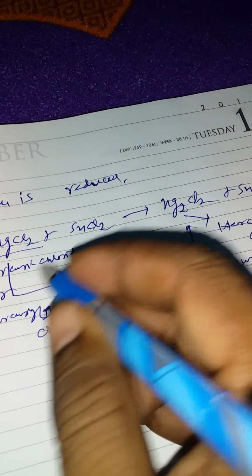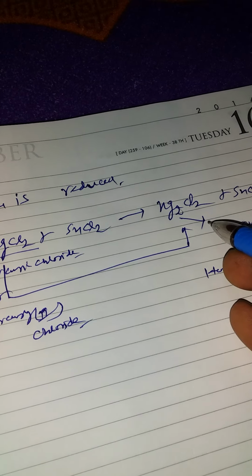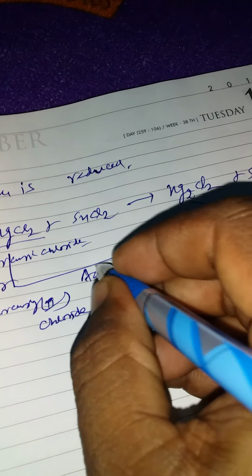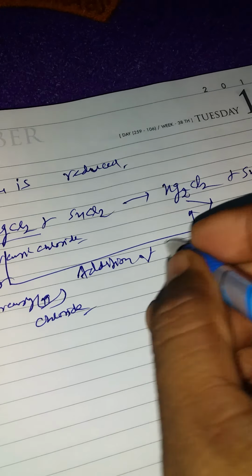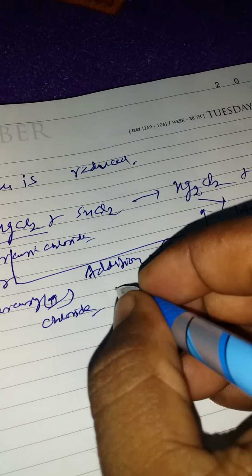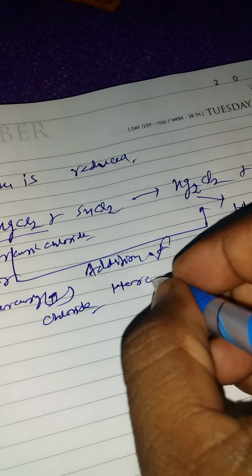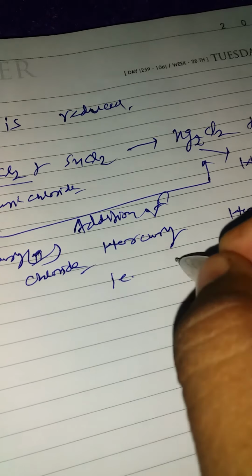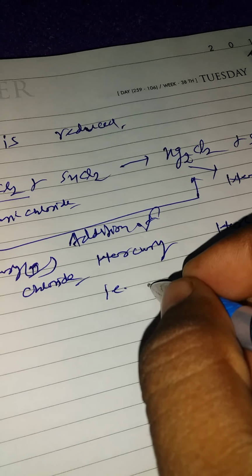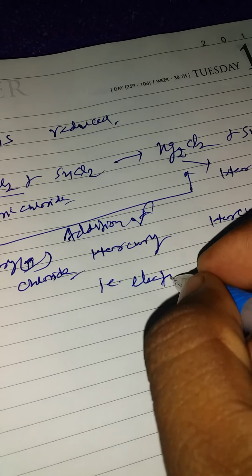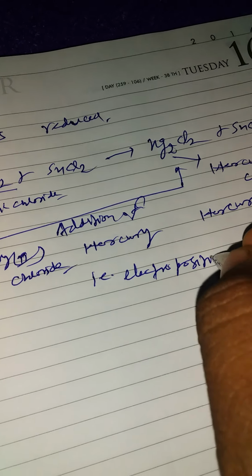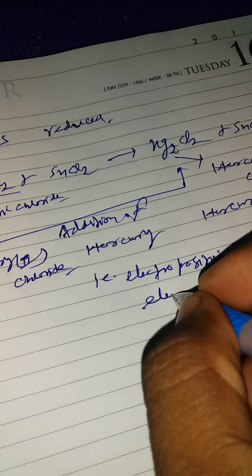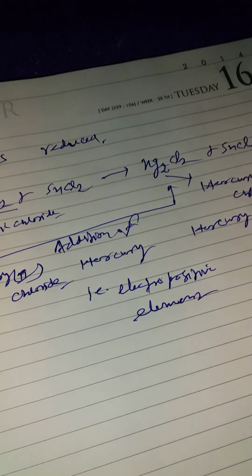So HgCl2 converts into Hg2Cl2, addition of mercury, that is addition of electropositive element.